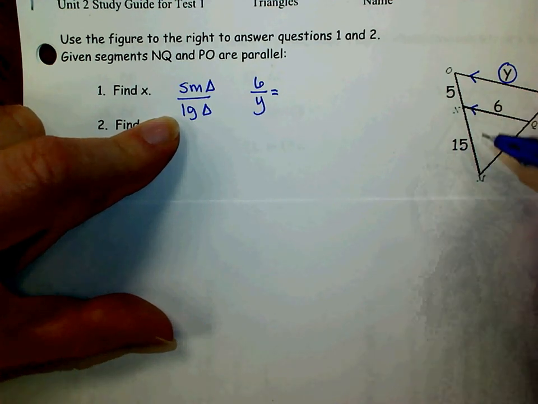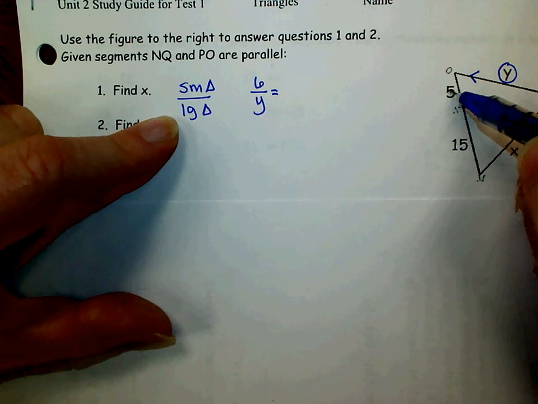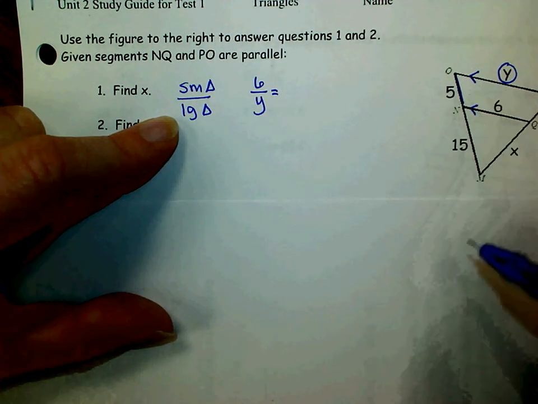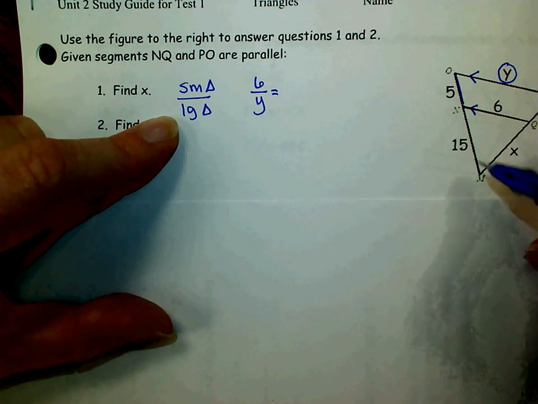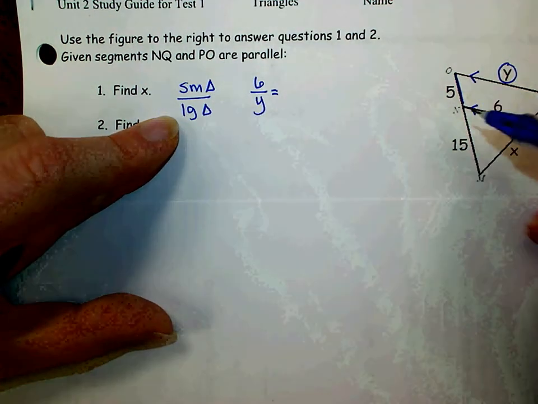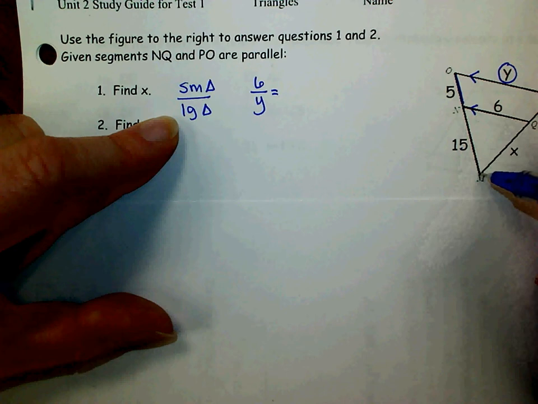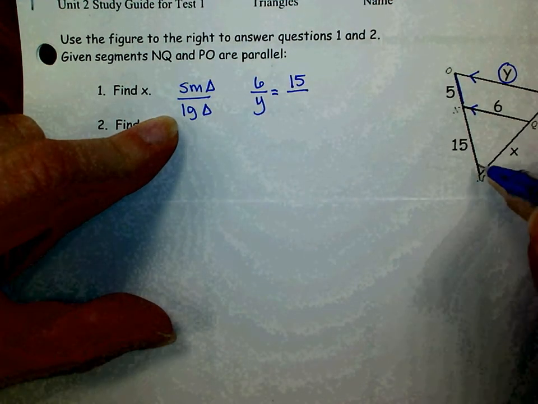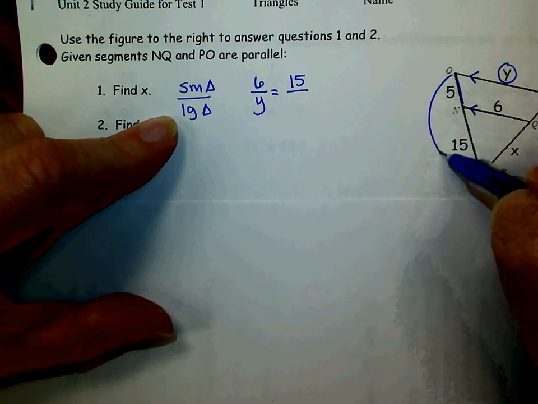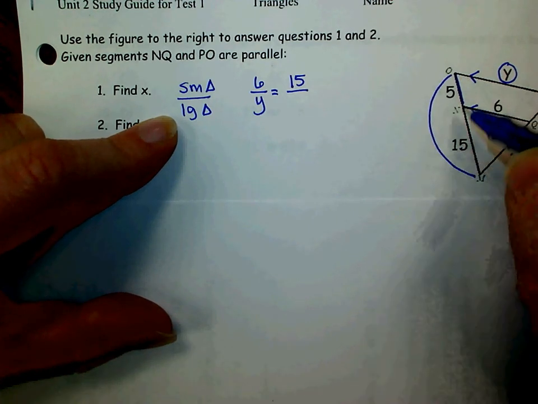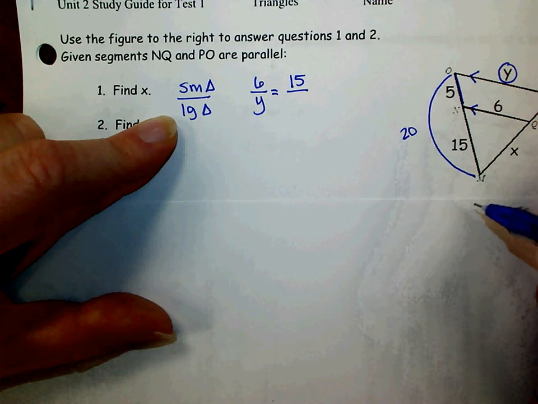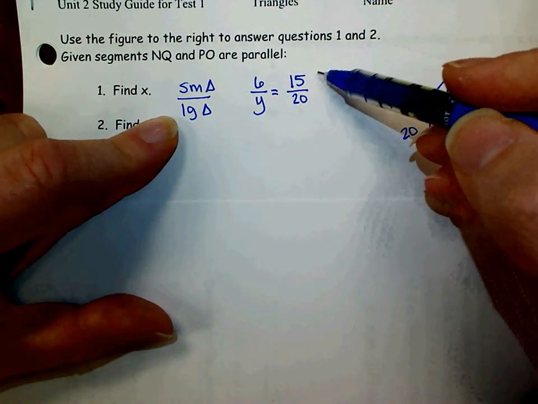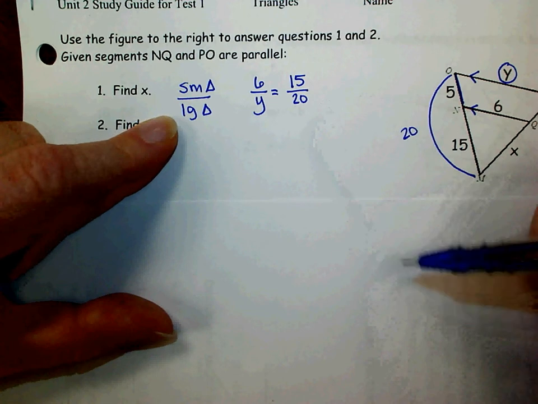Now, what you're going to have to be careful is you're not going to use the 5 in this ratio because it's not a side of either one of the triangles. So when you do small triangle over large triangle side, the 15 is a side of the small triangle, and the large triangle side that it corresponds to will make you have to add those two, 15 plus 5, which is 20. So now I have small triangle over large triangle equals small triangle over large triangle in both ratios.